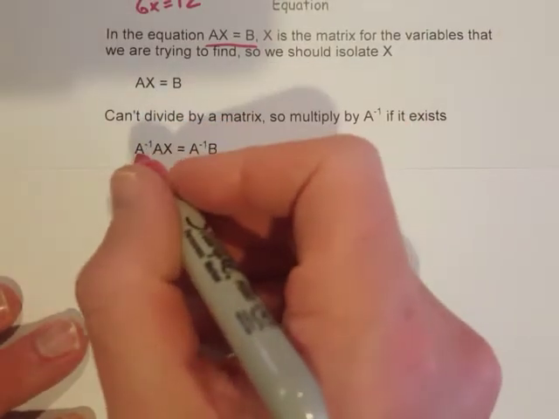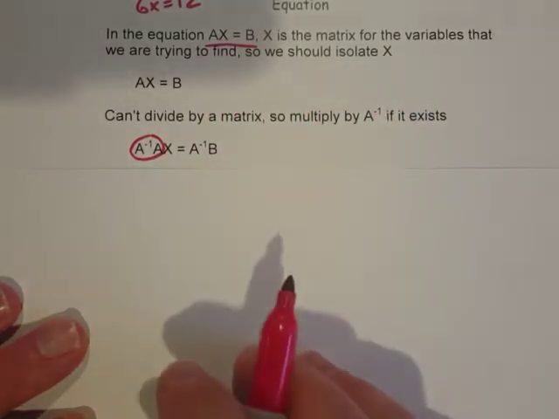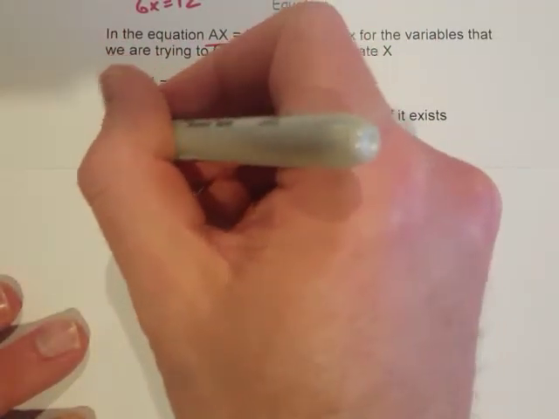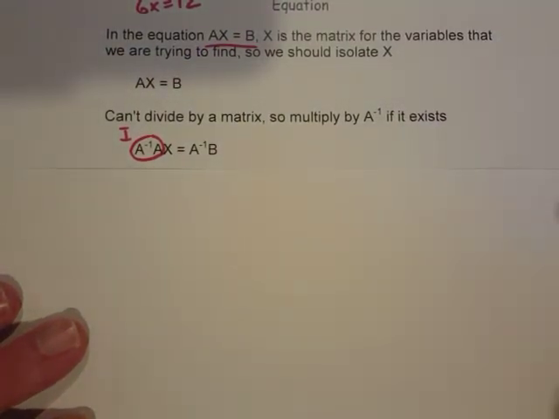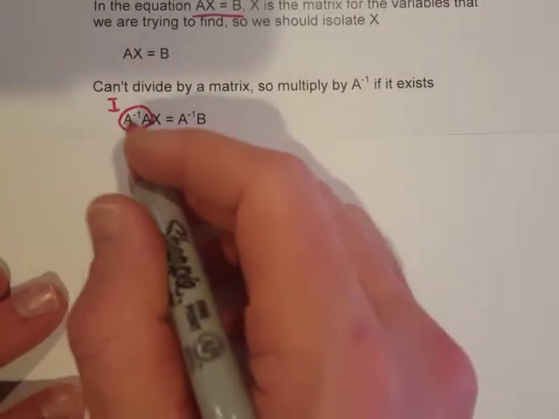Now, if I do that over here, A inverse times A, if they are truly inverses of each other, what ends up happening, we multiply those together and we just get I. I is like the number 1 when we're talking about matrices, and so that just sort of goes away, and that just leaves X on that side.